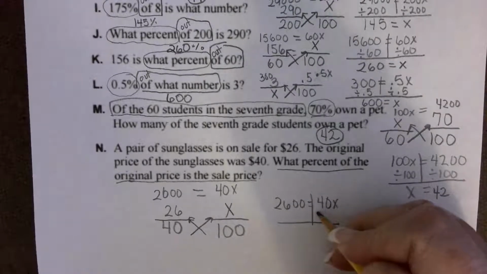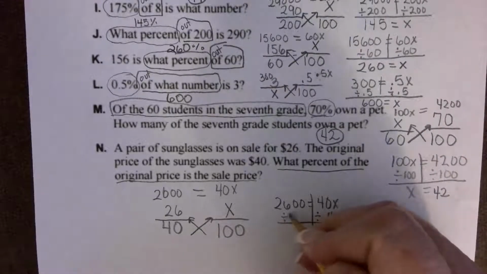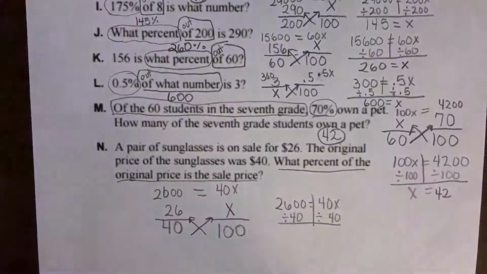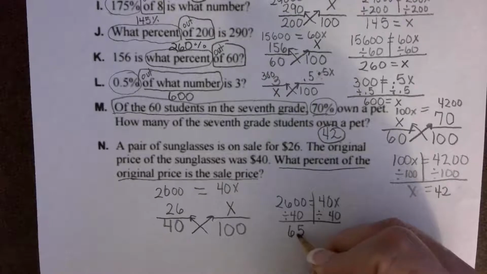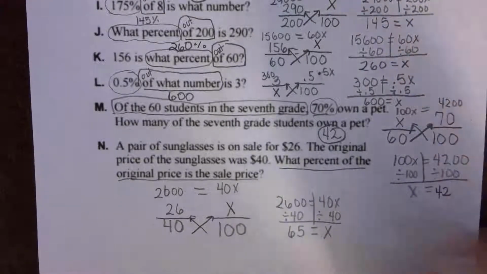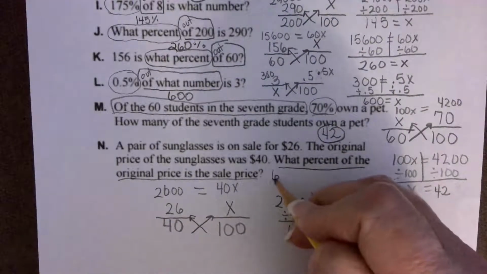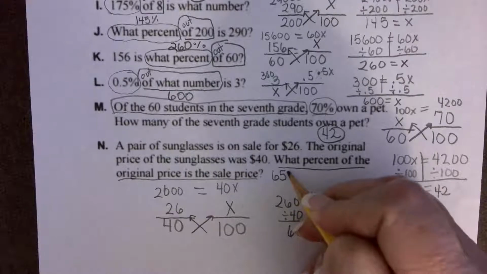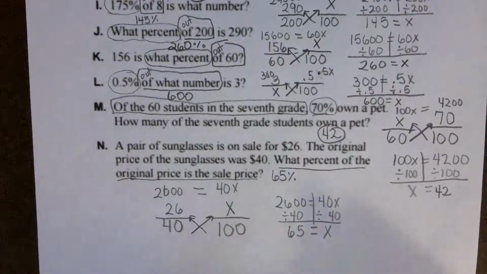To get that answer, we have to divide by 40. 2,600 divided by 40 is 65. And 40 divided by 40 is x. So the percent, it is 65% of the original price.